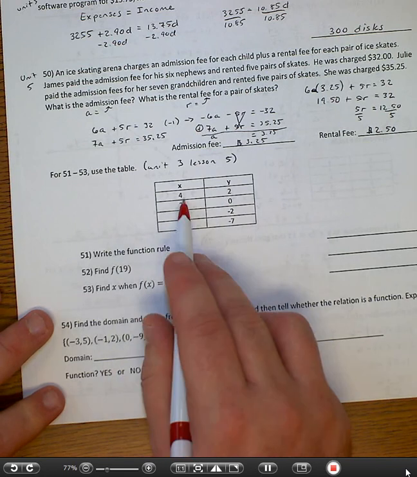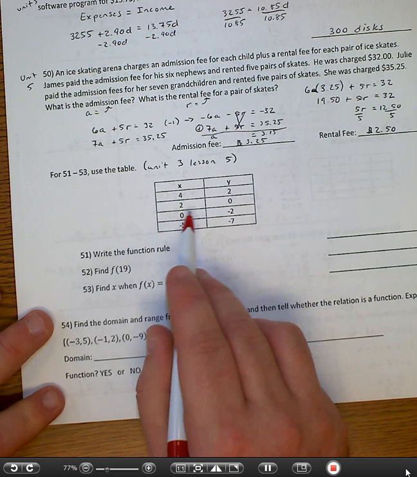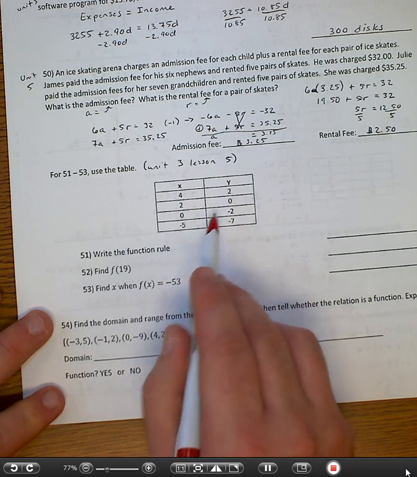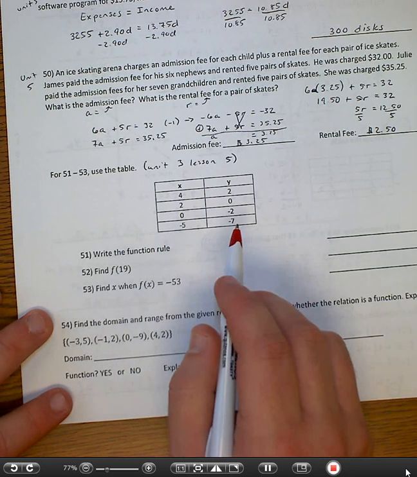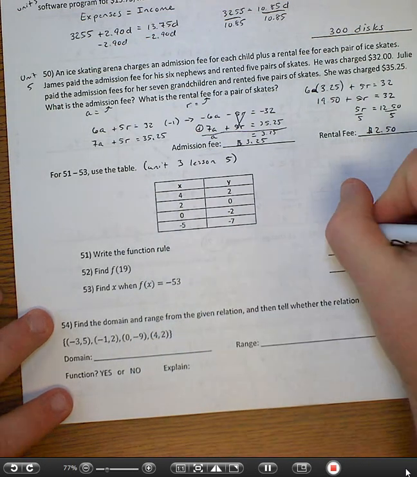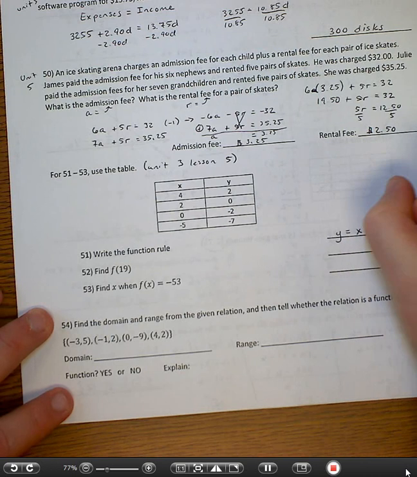I could subtract 2. 4 minus 2 is 2. 2 minus 2 is 0. 0 minus 2 is negative 2. And negative 5 minus 2 is negative 7. So subtract 2 from x, right? So y equals the x value minus 2 is my function rule.